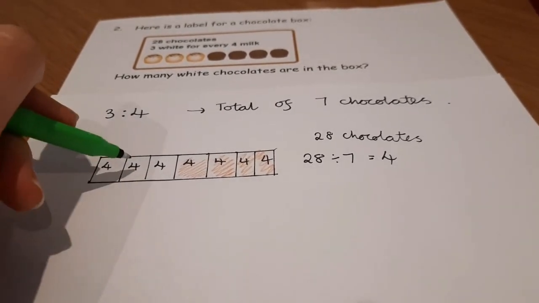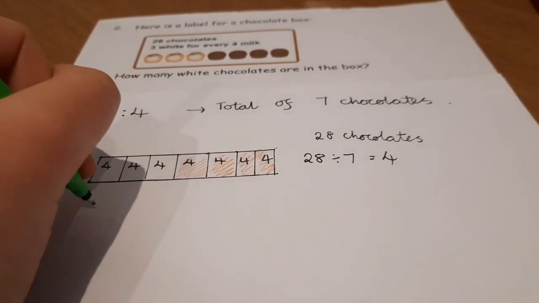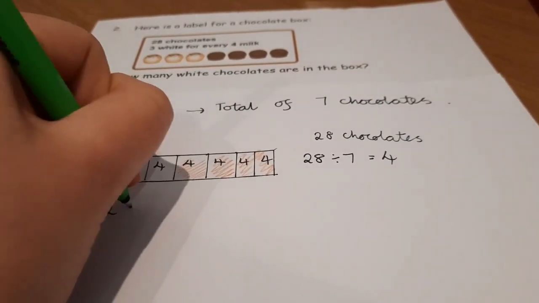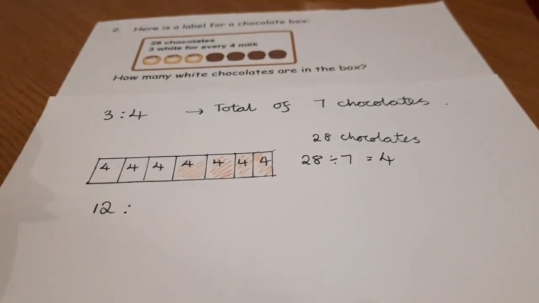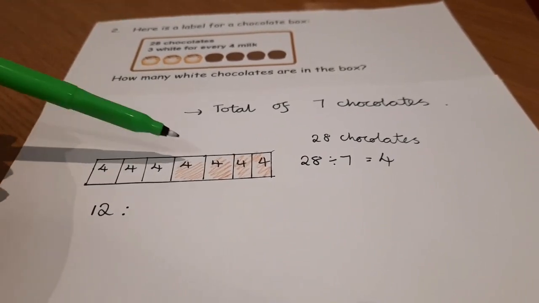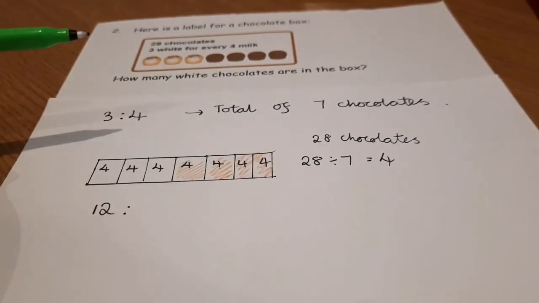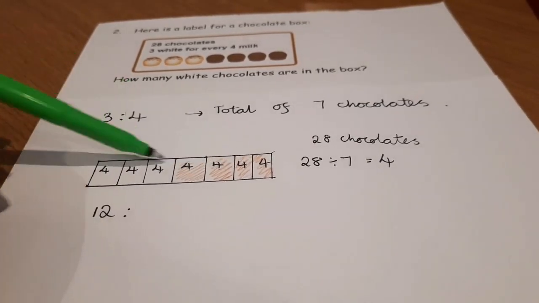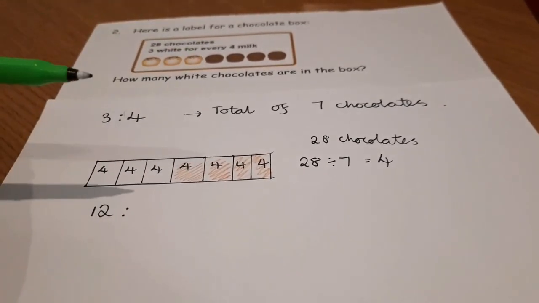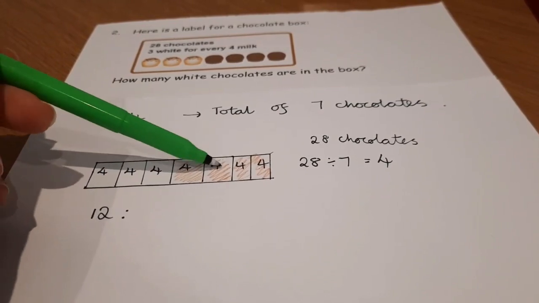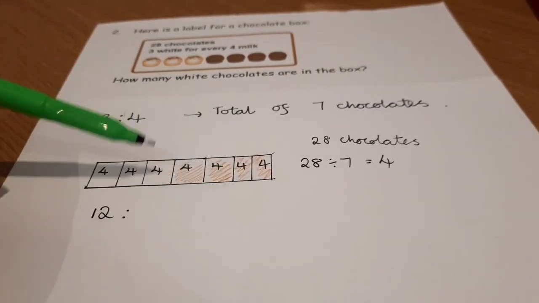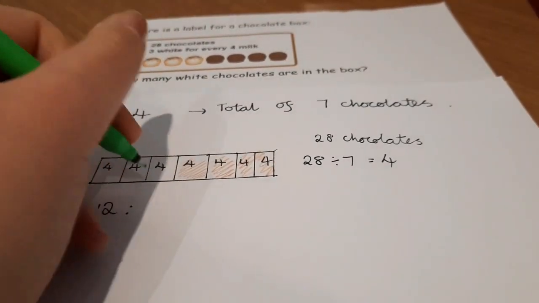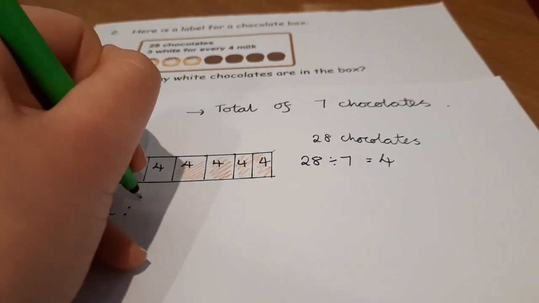So 4 plus 4 plus 4 gives us 12. Don't forget the colon. And then the 4 parts of the ratio, so these 4 parts of the bar model will give us the number of milk chocolates. So 4, add 4, add 4, add 4, or 4 multiplied by 4 gives us 16.